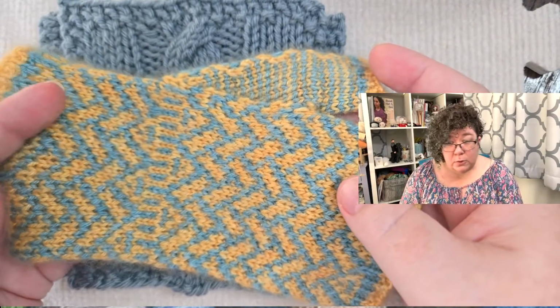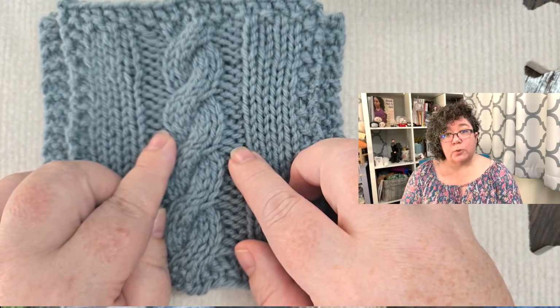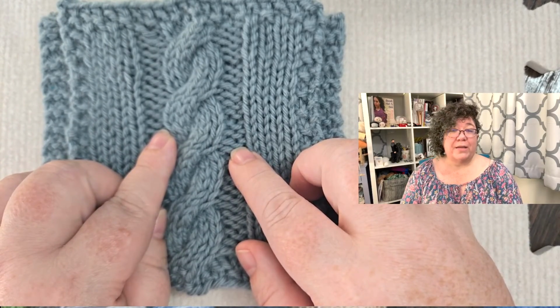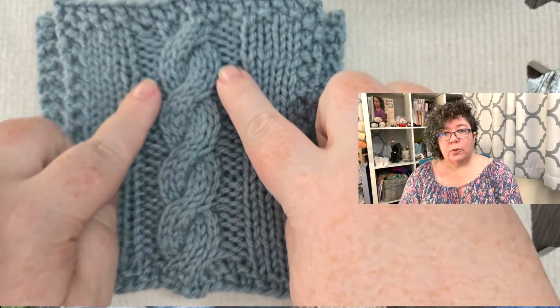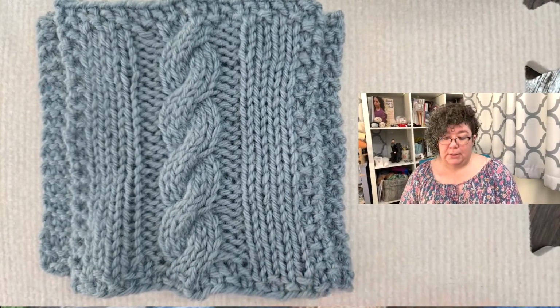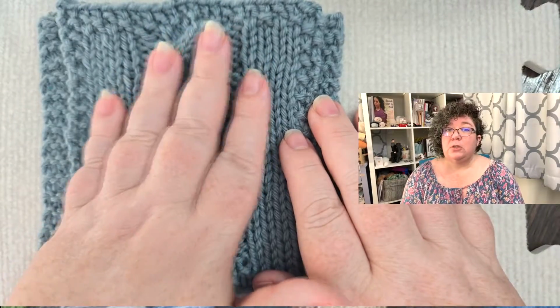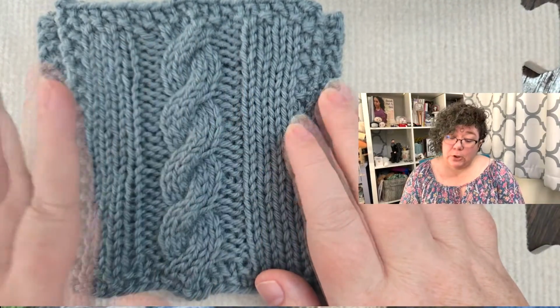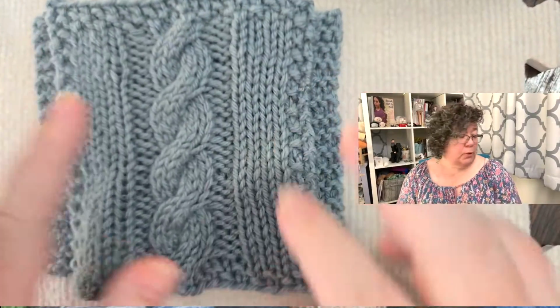This can be used deliberately. If you decided that you wanted to put some cables up the waist type area, kind of up the sides, you could create shaping with those cables. It would pull things in. So that can definitely be done. But again, you need to know, and unfortunately you need to swatch. So cables are like that.